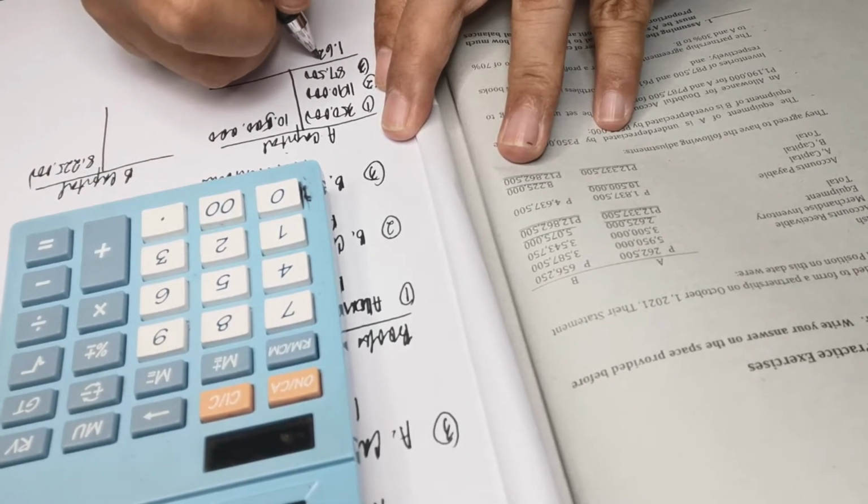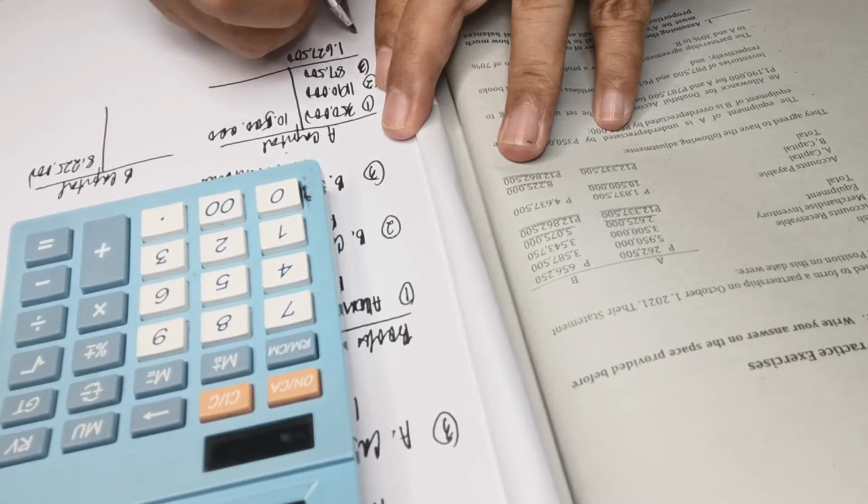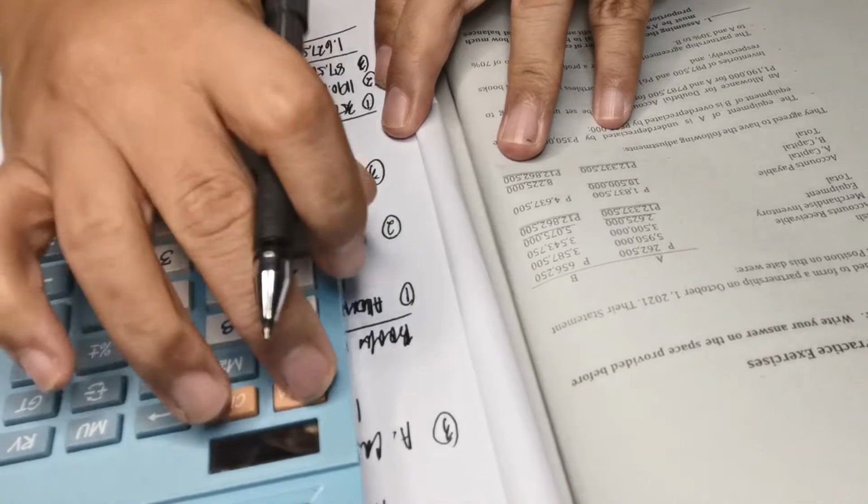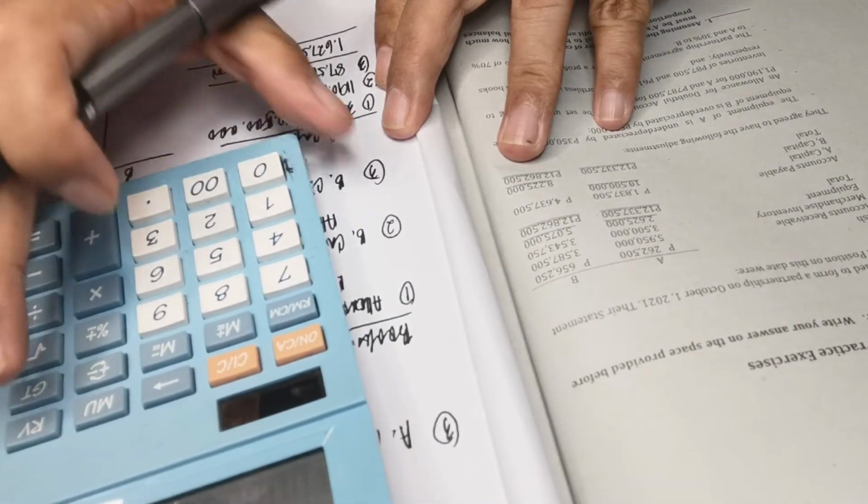This is 1,627,500. Ibig sabihin, naubos niyo yung kape ko? Ha? Naubos ba yung kape ko sa sobrang dami? Hindi naman. Let us just check. Kaya akala ko matabang pa kasi di ko.